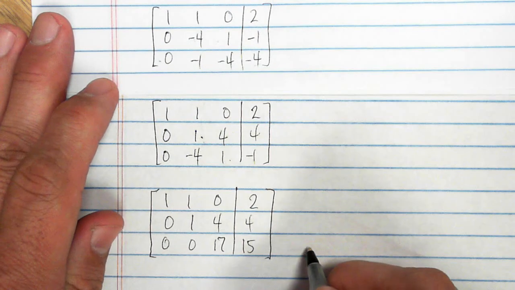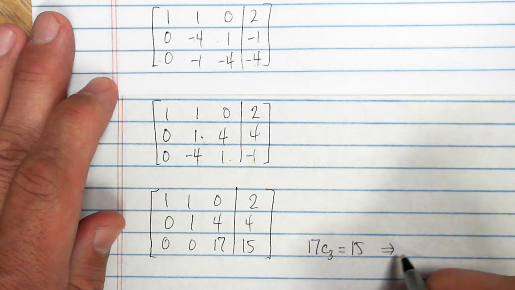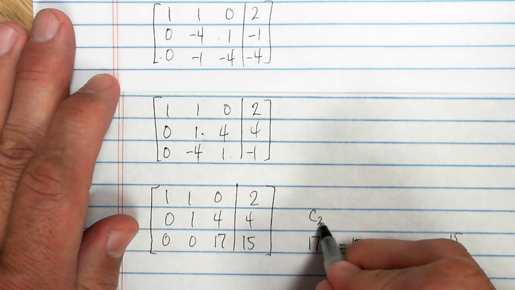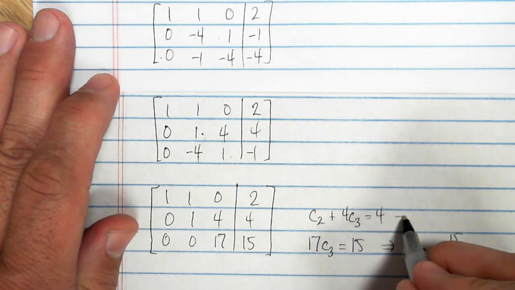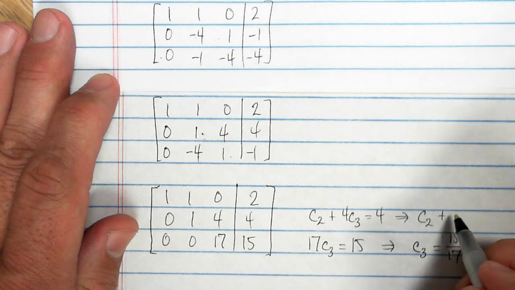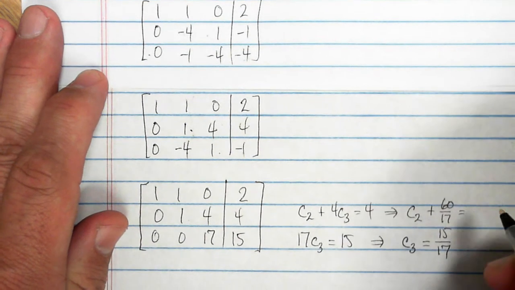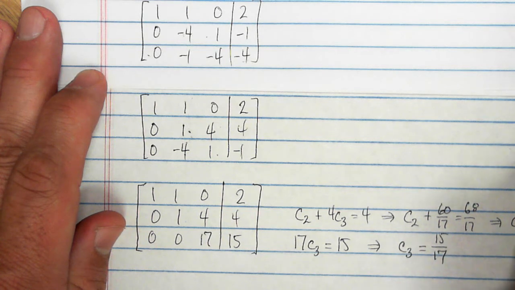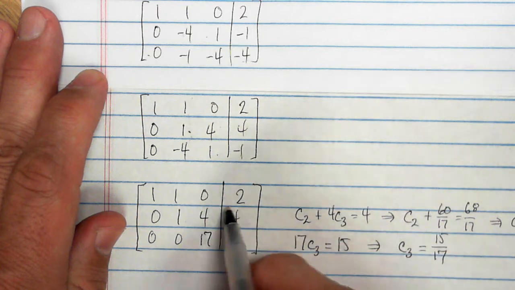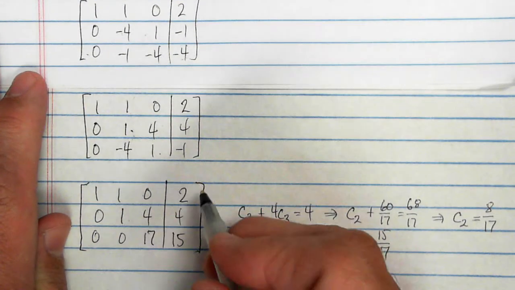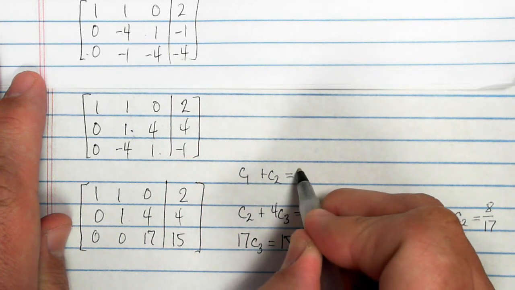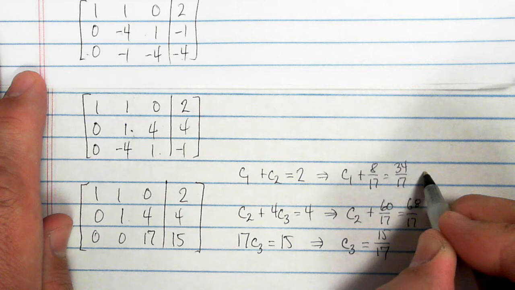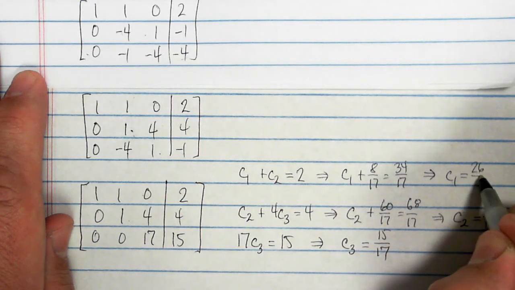Okay, so looking at the equations here, I get 17 times c sub 3 equals 15. So c sub 3 is equal to 15 over 17. Coming back up, I get c sub 2 plus 4c sub 3 is equal to 4. So that means c sub 2 plus 60 over 17 is equal to 4. 4 is equal to 68 over 17. And so c sub 2 is equal to 8 over 17. Then lastly, looking at the top row, I have c sub 1 plus c sub 2 is equal to 2. So c sub 1 plus 8 over 17 is equal to 34 over 17. And so c sub 1 is equal to 26 over 17.